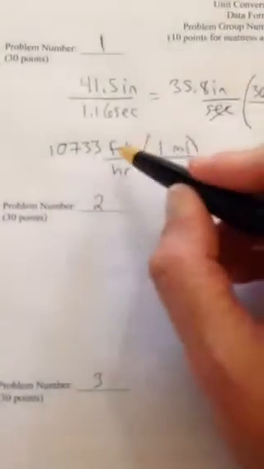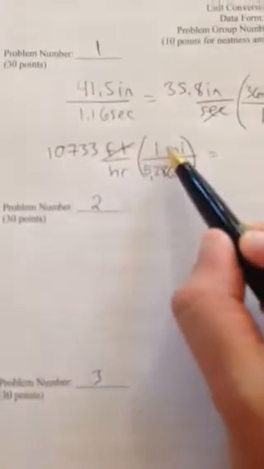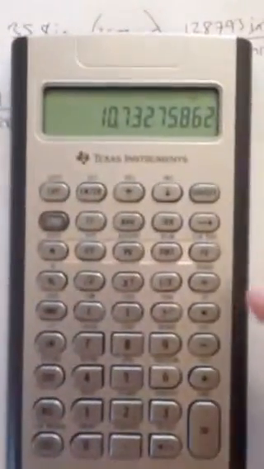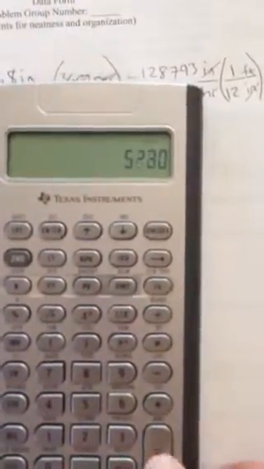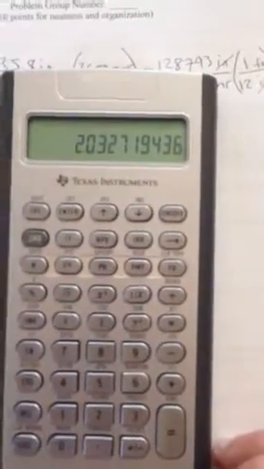So this online class encourages you to definitely use your internet resources. So we can cross out feet. If it's the same on top and bottom, you can cross it out. So now we take our number, multiply by 1, meaning no change, and then divide by 5280 to get our rate. So we're going to take that, divide by 5280, and we get 2.033. Now I'm going to write down that much and then we'll do our rounding. And that's miles per hour.